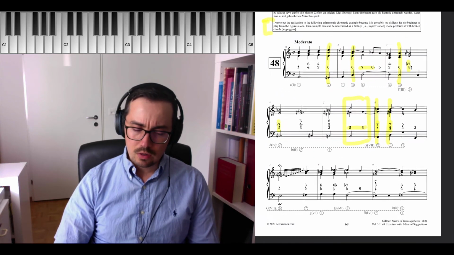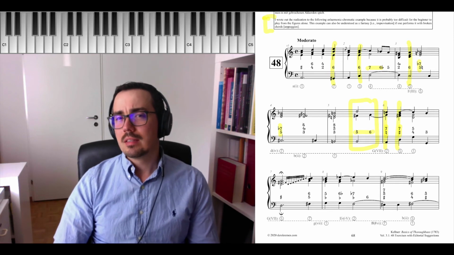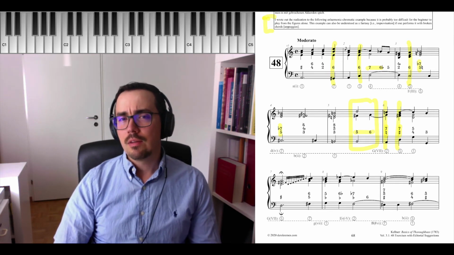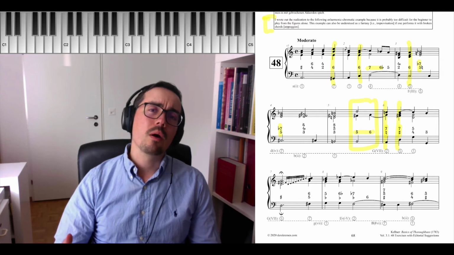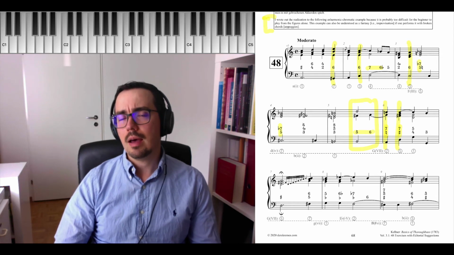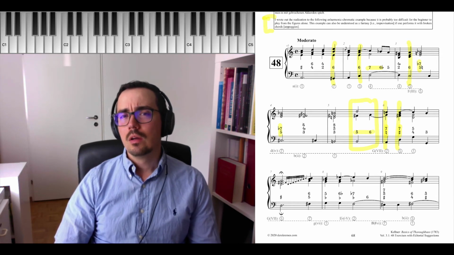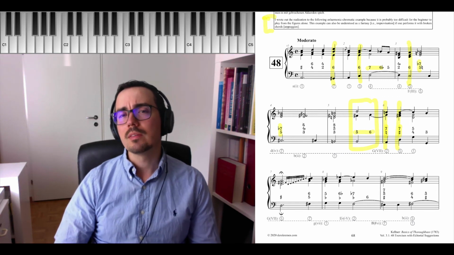And I encourage you to also be a little bit freer with your conception of voice leading in Thoroughbass, because even if you look at treatises like those from Heineken and those from Carl Philipp Emanuel Bach, they mention that you can break out of the standard 4-voice texture to either add a voice and play 5 voices or drop a voice and play 3 voices.